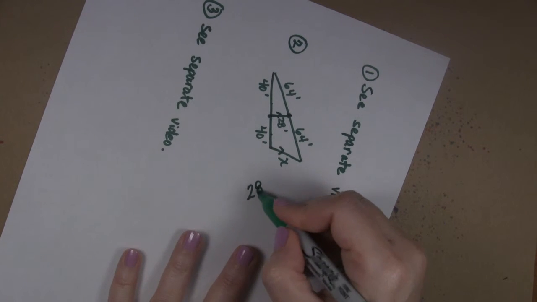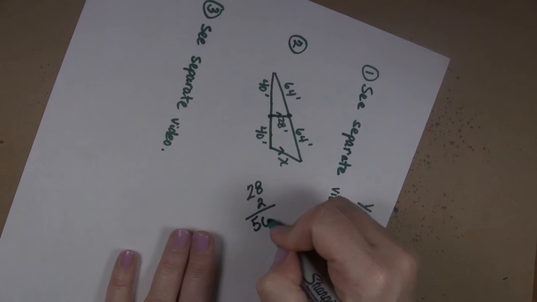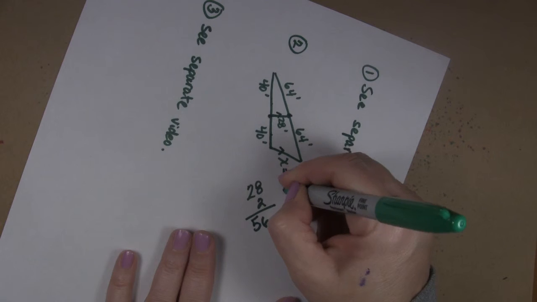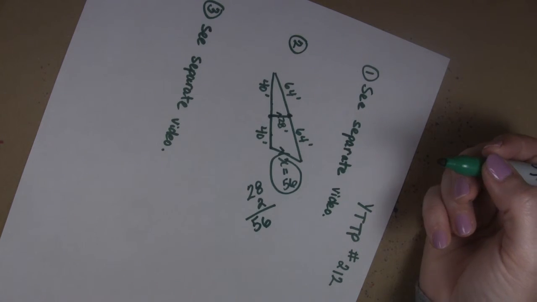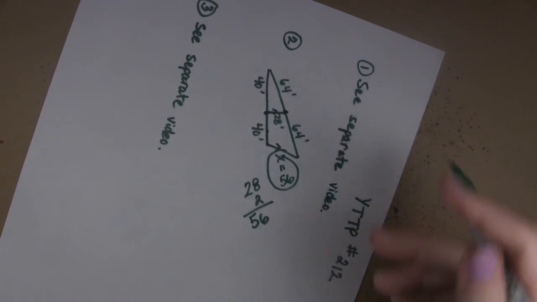So if I take 28 and I multiply by 2, I get 56, and that is the length of this side, 56 feet. That's it. That's all you have to do for that particular one.